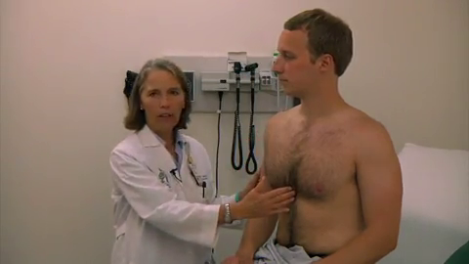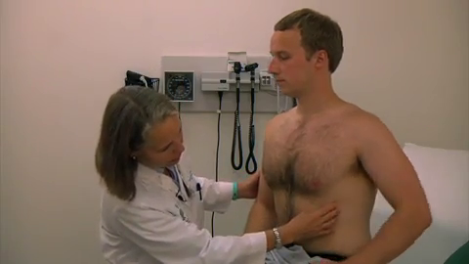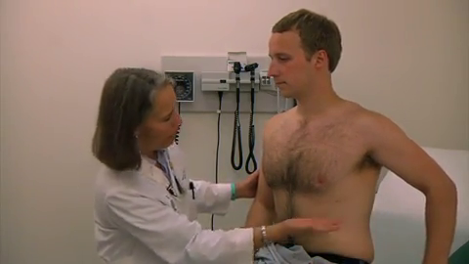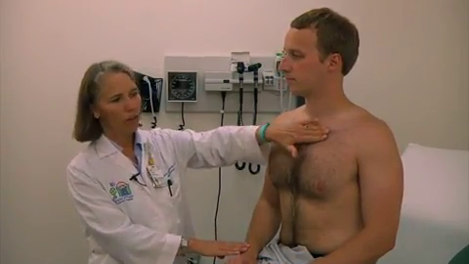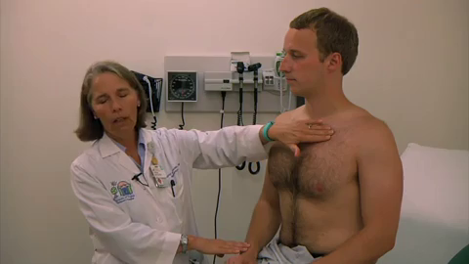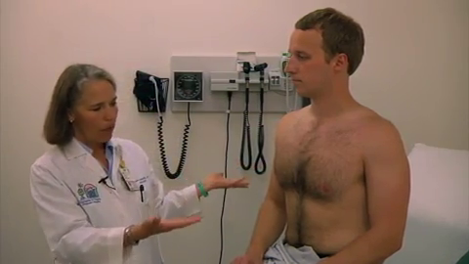If somebody's had cardiac surgery, I might see a scar here. I might see a scar in the left lateral decubitus area, and he has none of those. But that would give me some hints about cardiac history. Also, if the patient had a pacemaker, it would be up here under the left clavicle. So the inspection looks normal.